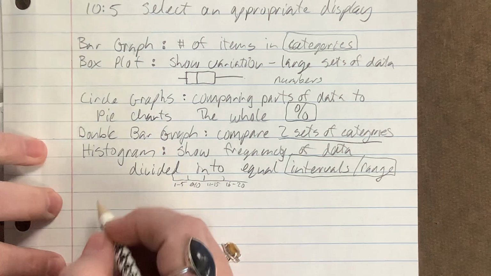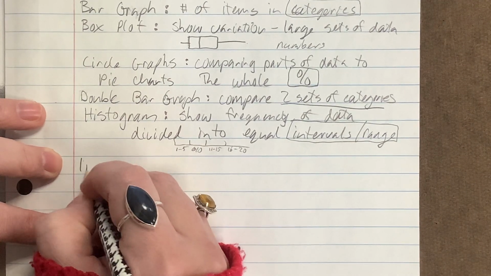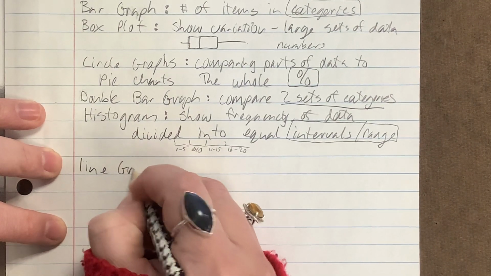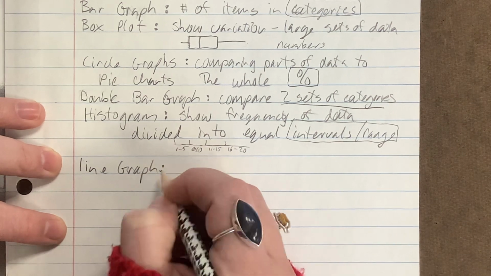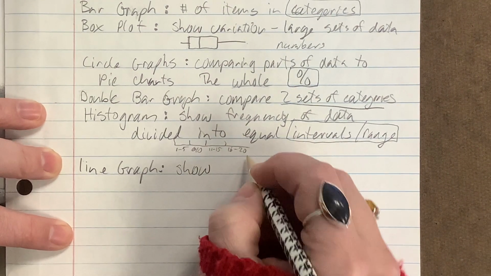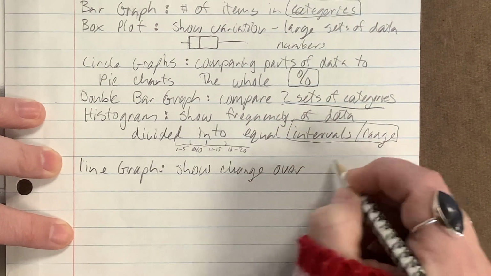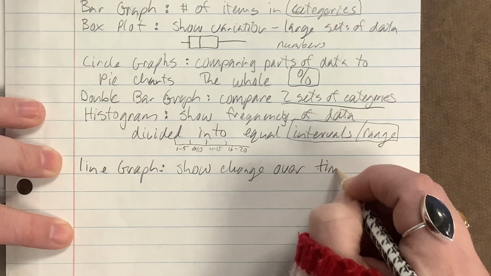And then the next one, we have a line graph. Okay, and line graphs are used to show change over time.